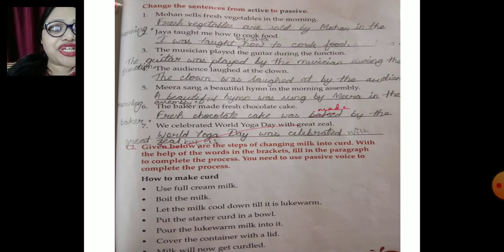Mohan sells fresh vegetables in the morning. Fresh vegetables are sold by Mohan in the morning. Jaya taught me how to cook. I was taught by Jaya how to cook food. The musicians played guitar during the function. The guitar was played by the musician during the function. Moving on with number 4. The audience laughed at the clown. The clown was laughed at by the audience.